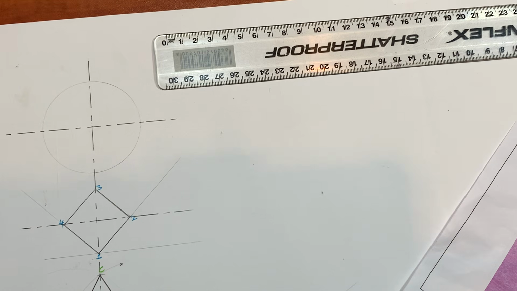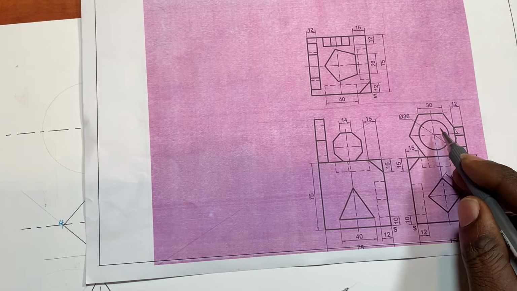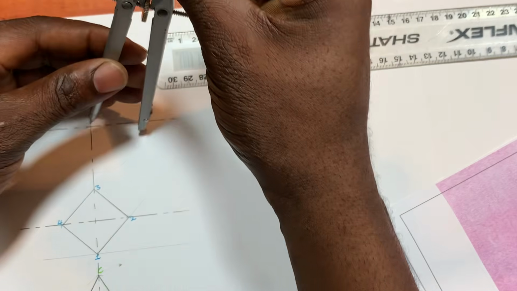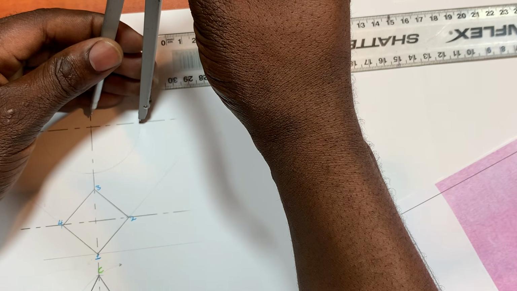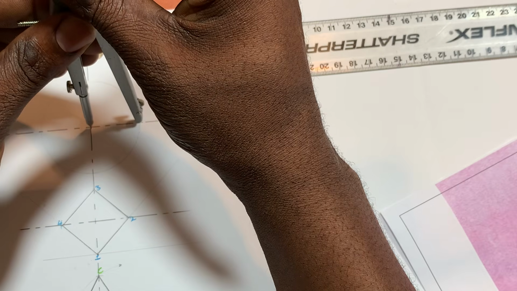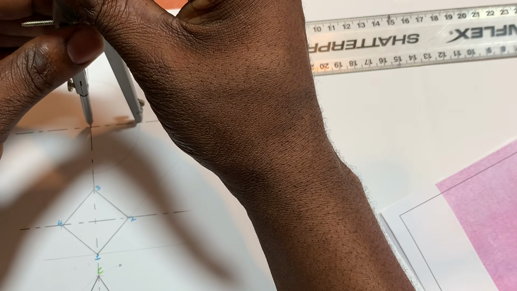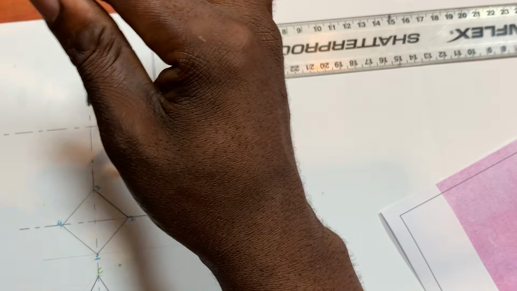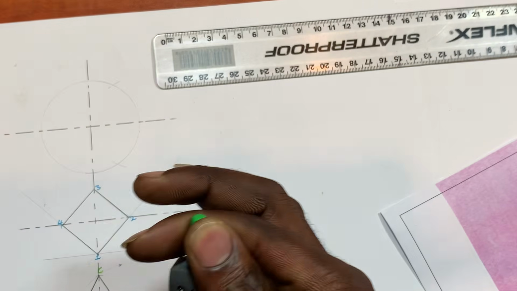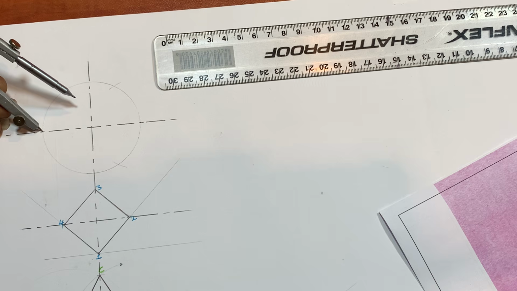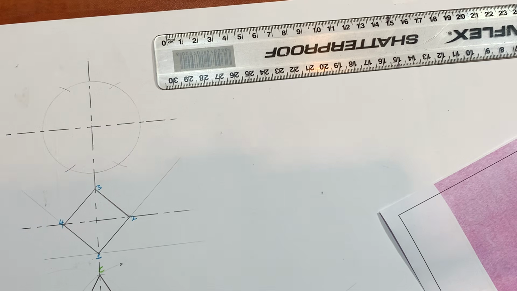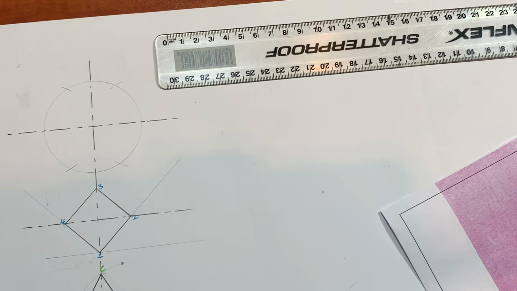Then from there, I want what type of hexagon? A flat hexagon, isn't it? So I'll just place my drawing compass at this point on the center, and strike an arc here, strike an arc here. Then come to this one, strike an arc here, strike an arc here. So this is what I have.